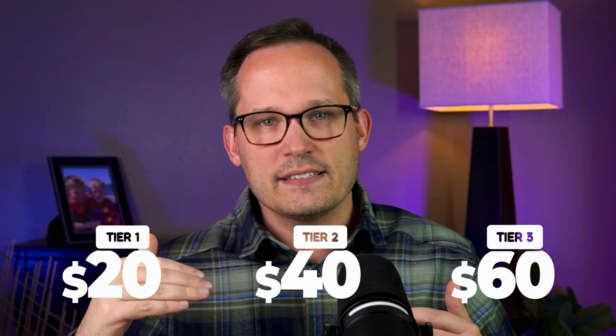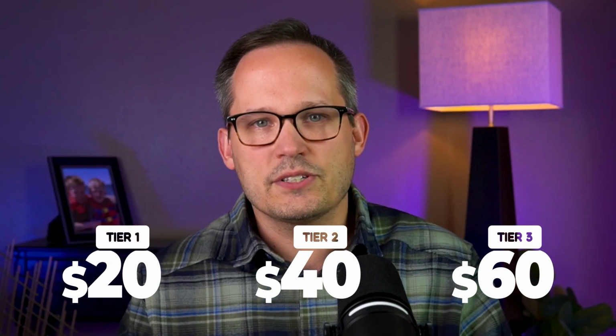A lot of CRM companies charge for individual users. They'll say, hey, one user license is $20 per user per month. How many users do you have? And then they'll break things down by tiers. So maybe it's $20 per user on the cheapest tier, and then $40, and then $60. So you have this matrix that's created.